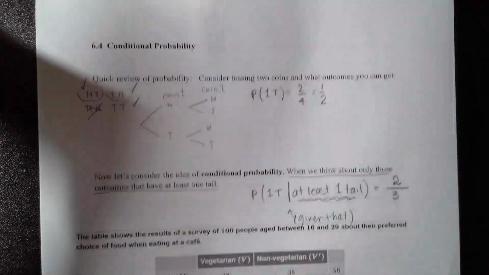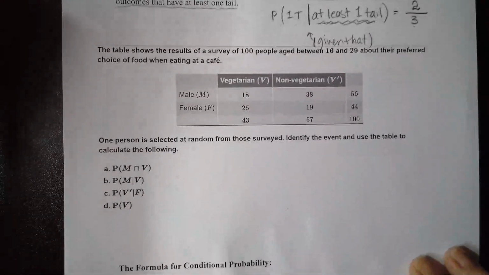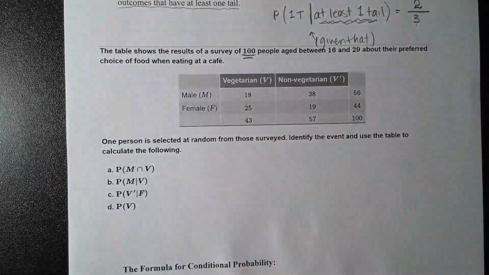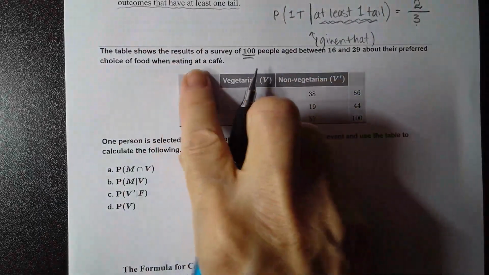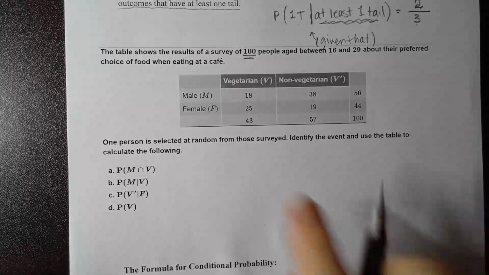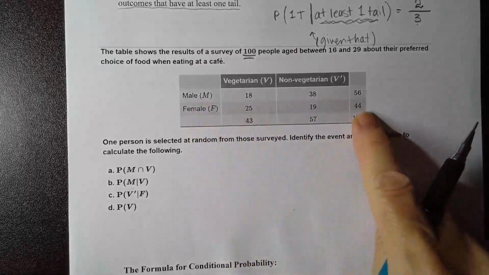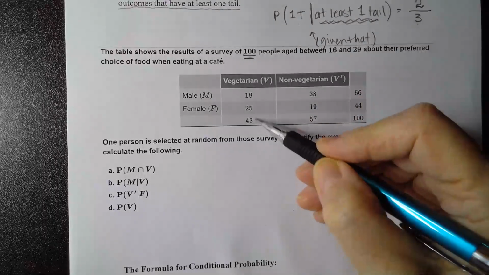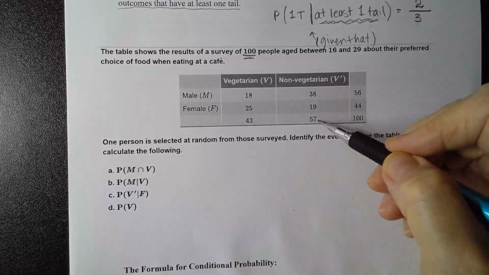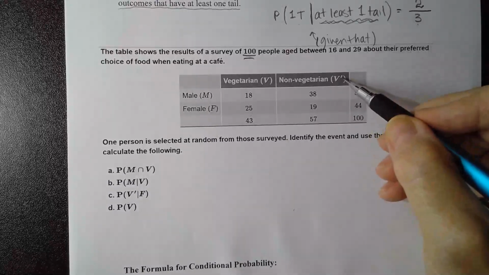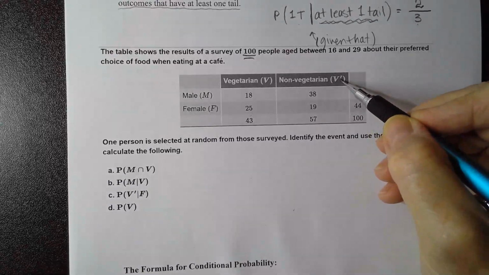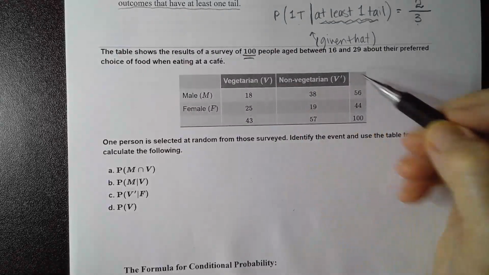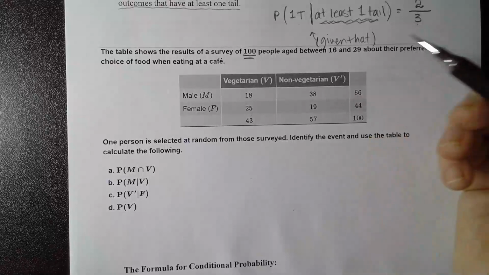Okay, let's look down here at this example. It says the table shows survey results of 100 people. They've asked them about their food choice when eating in a cafe. They've got 56 males, 44 females, so the totals are on the end here. And 43 people say that they eat vegetarian, and 57 people say not vegetarian. Now, this is a common thing that we use in maths, V representing vegetarian and V dash representing not vegetarian.